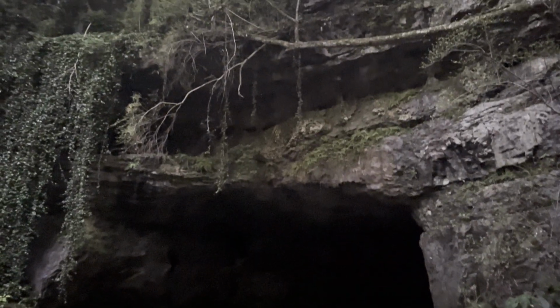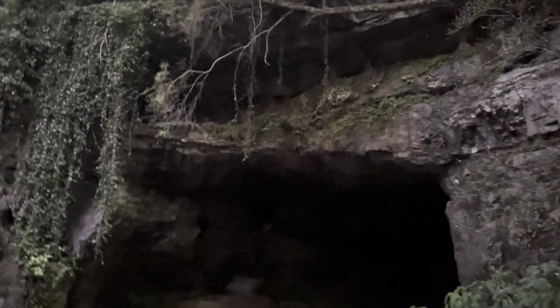All right, the bats are really starting to come out, and you can see just what a difference it makes with the thermal camera.